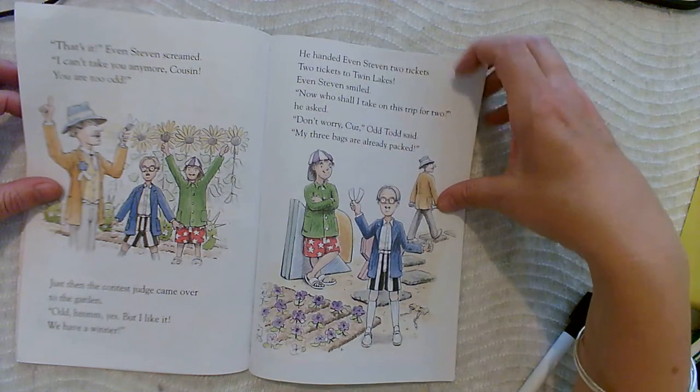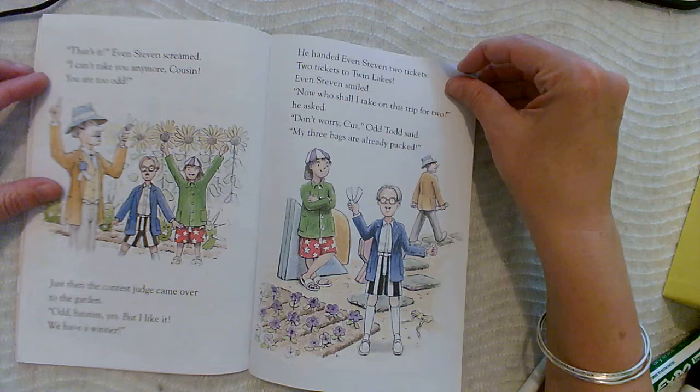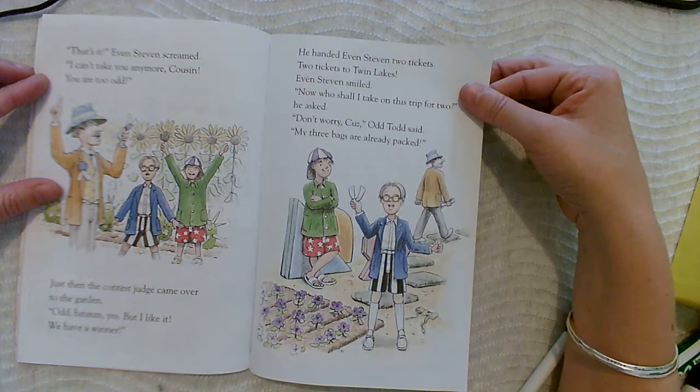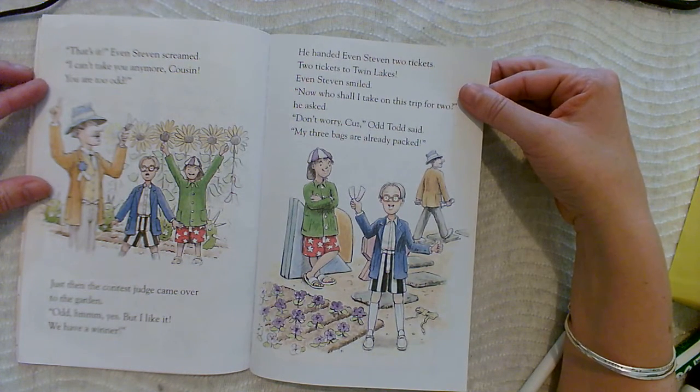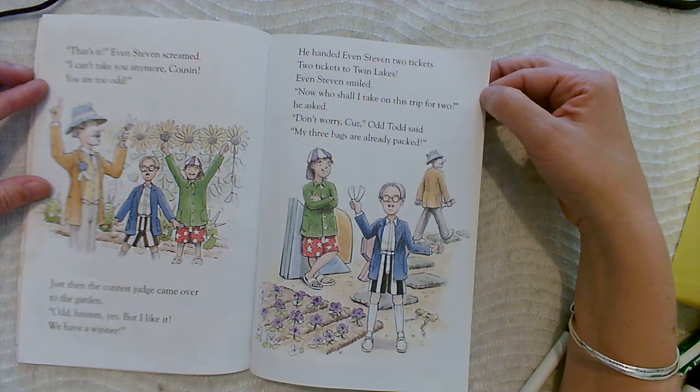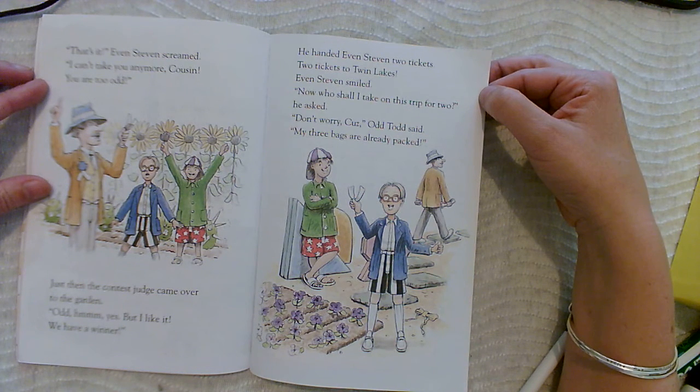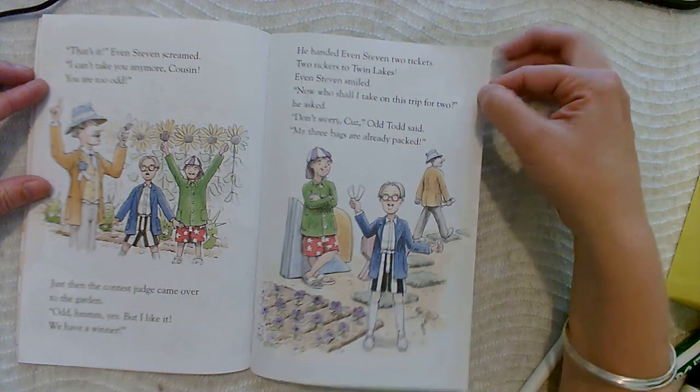"That's it," Even Steven cried. "I can't take you anymore, cousin. You are too odd." Just then the contest judge came over to the garden. "Odd, yes, but I like it. We have a winner." He handed Even Steven 2 tickets. 2 tickets to Twin Lakes. Even Steven smiled. "Now who shall I take on this trip for 2?" he asked. "Don't worry, cuz," Odd Todd said. "My 3 bags are already packed."